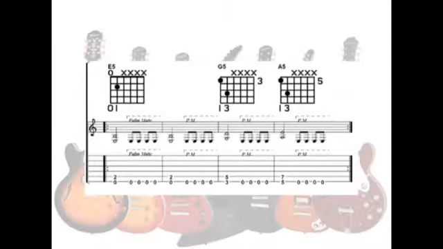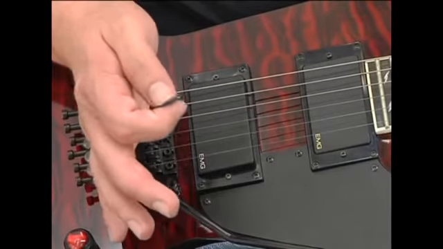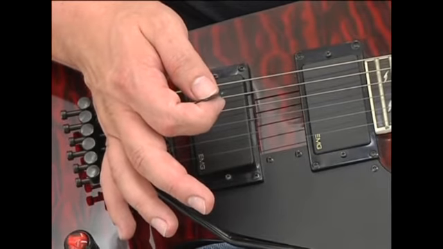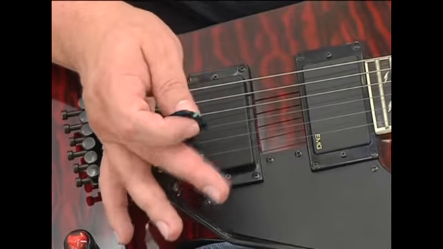For this next section, we are going to add the palm mute technique to the pedal tones. The palm mute is achieved by resting the edge of your picking hand against the string you are picking. This gives the note a percussive or drum-like quality.